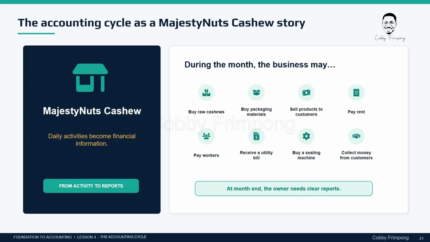At the end of the month, the owner wants to know whether the business made a profit, how much cash remains, how much customers owe, how much suppliers are owed, how much inventory is left, and what the final position of the business is.